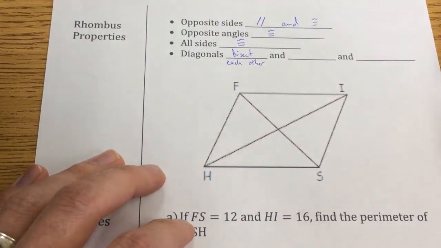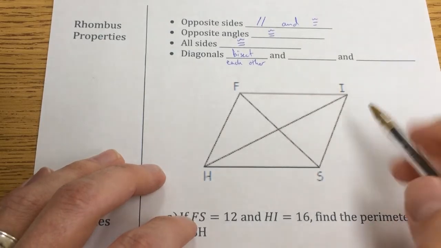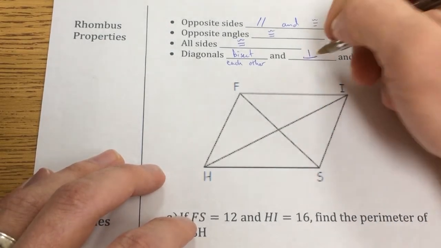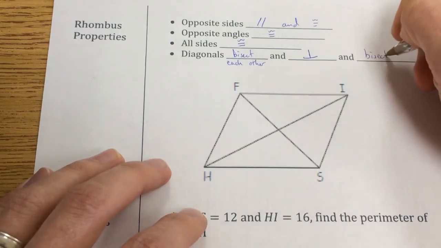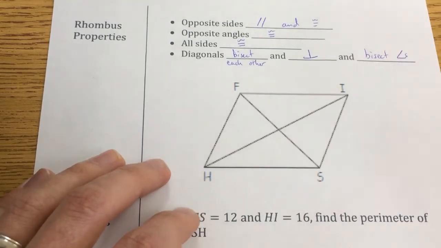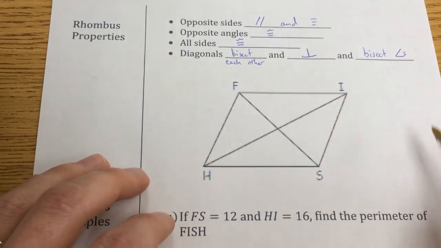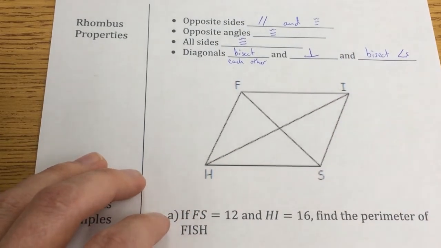But now, especially for a rhombus, the diagonals are perpendicular and they bisect the angles. So two more things are added with the rhombus. Okay, so I want to mark that here on my rhombus.